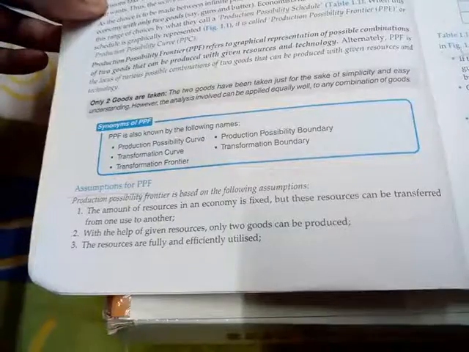The amount of resources in an economy is fixed, but these resources can be transferred from one use to another. So the first assumption is that resources are fixed in quantity. Okay, but these resources can be transferred from one use to another.